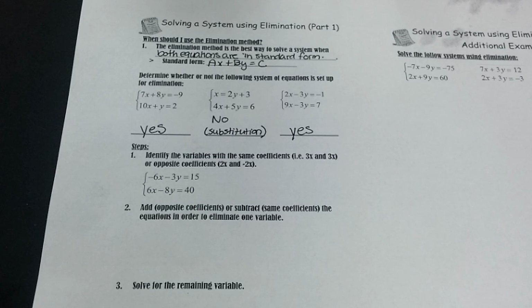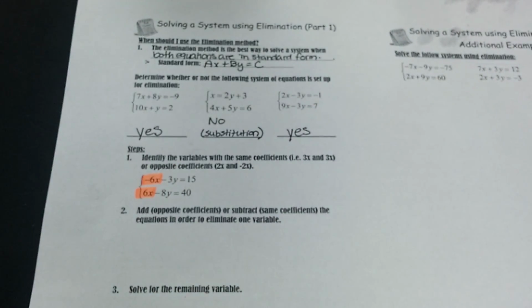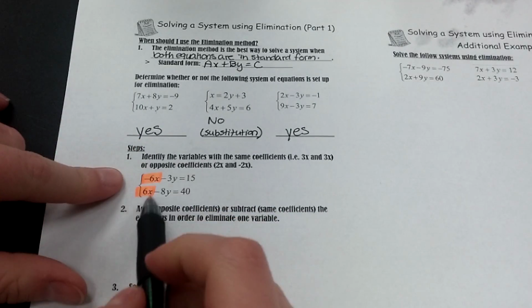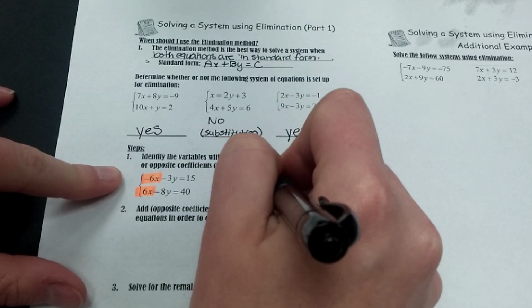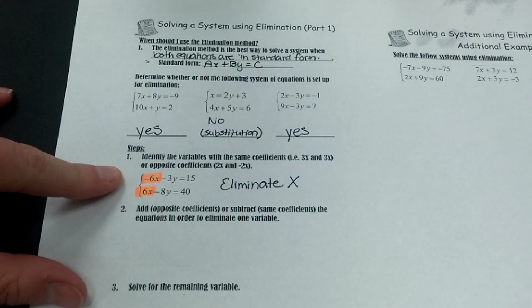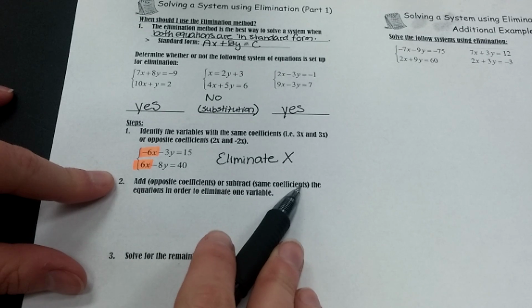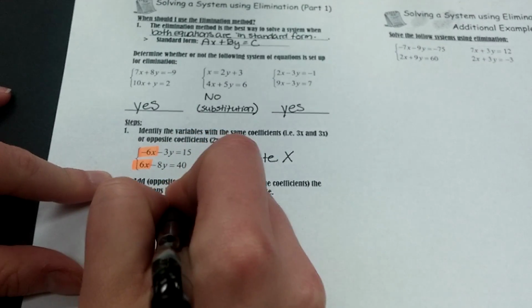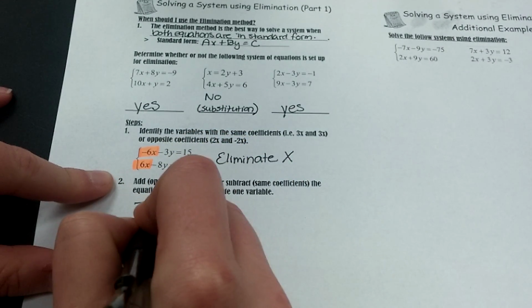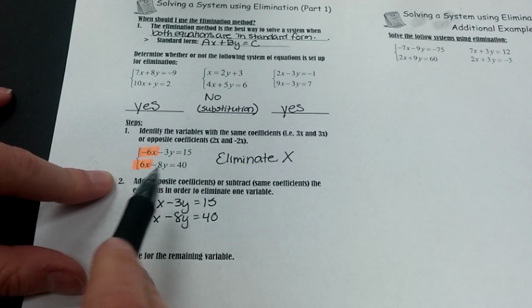So in this first example, the variable that we're going to eliminate is the x, because I've got a -6x and a +6x. They're opposites, -6 and +6. So we're going to work to eliminate x. All right, so step 2, we're either going to add if they have opposite coefficients or subtract if they have the same coefficients, the equations, in order to eliminate one variable. So in this case, I have opposite coefficients, so I'm going to add them together.